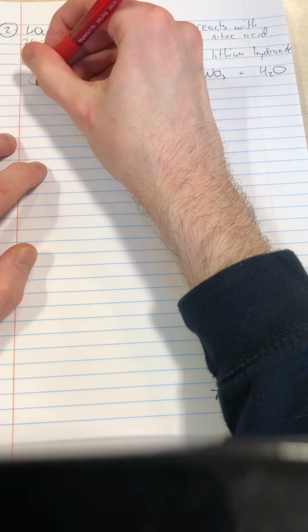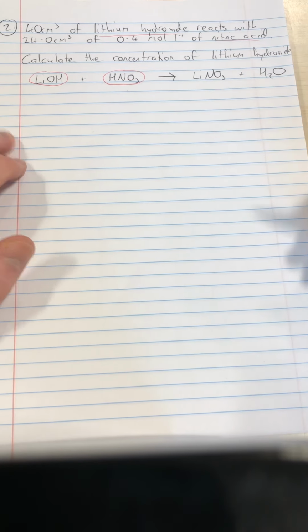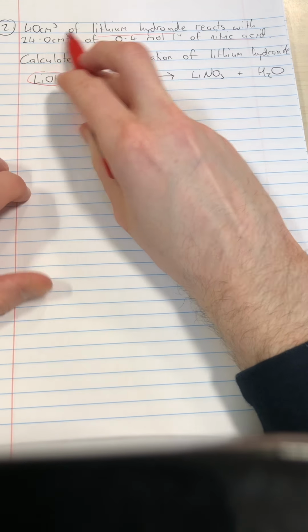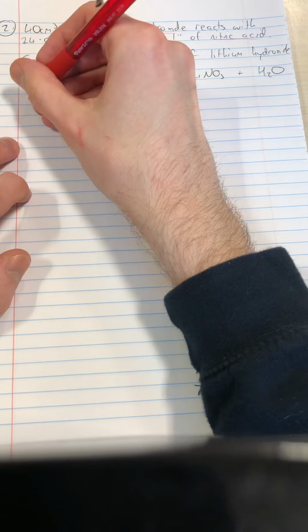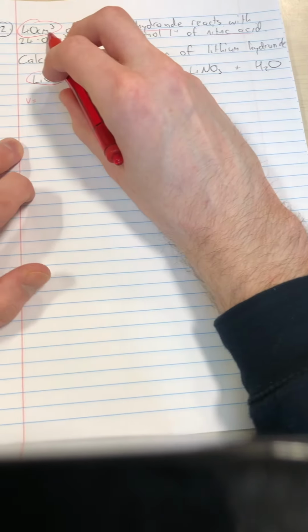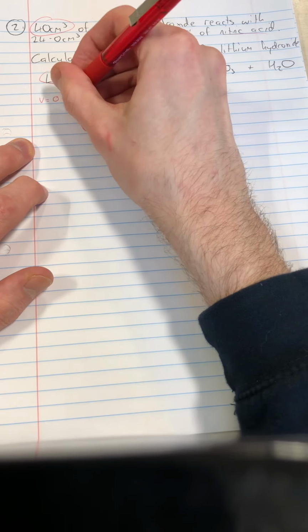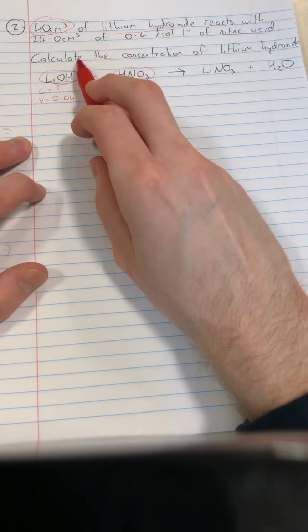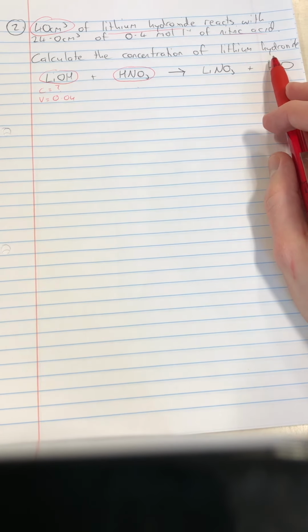Now remember what I said, if it's a titration calculation, you want to focus on your reactants. Okay, the ones that are in the question. Lithium hydroxide reacts with nitric acid. Okay, now first things first, we write what we know. So what do we know? We've got 40 centimetre cubed of lithium hydroxide. Now 40, because it's centimetre cubed, we've got to divide by 1,000, so that's 0.04. And concentration, we don't know because that's what we're asked to calculate.